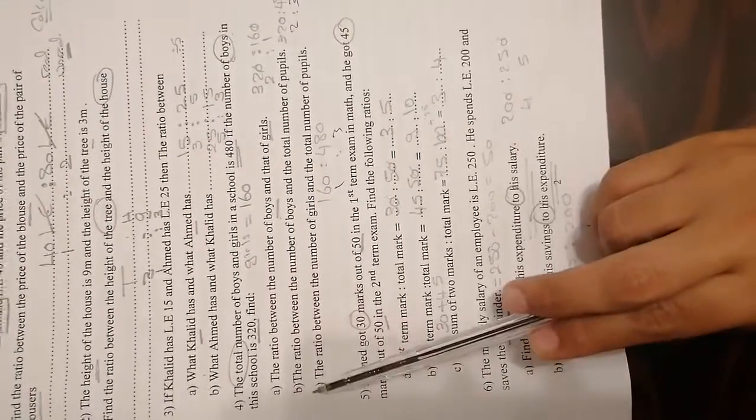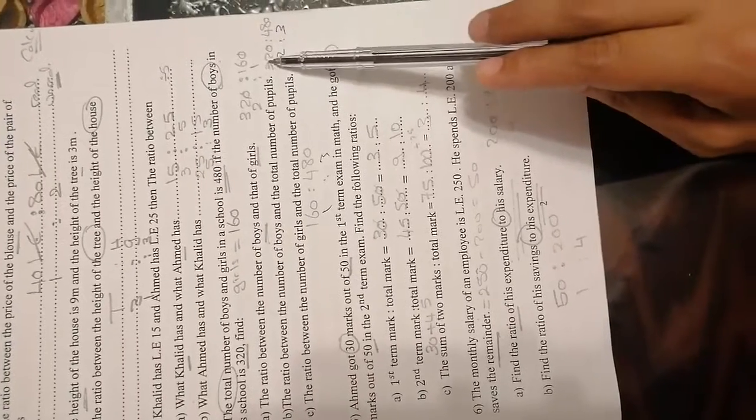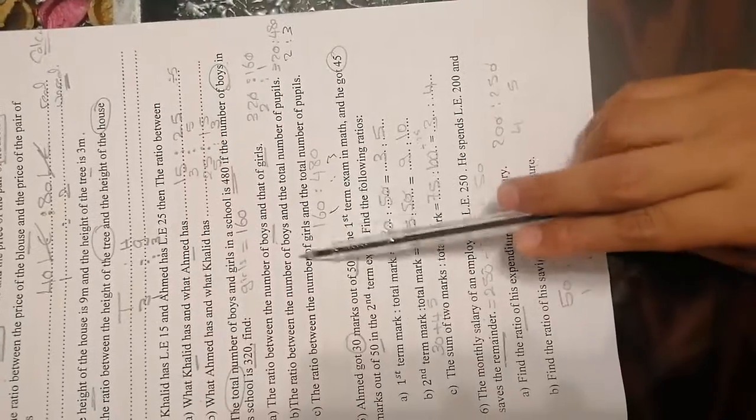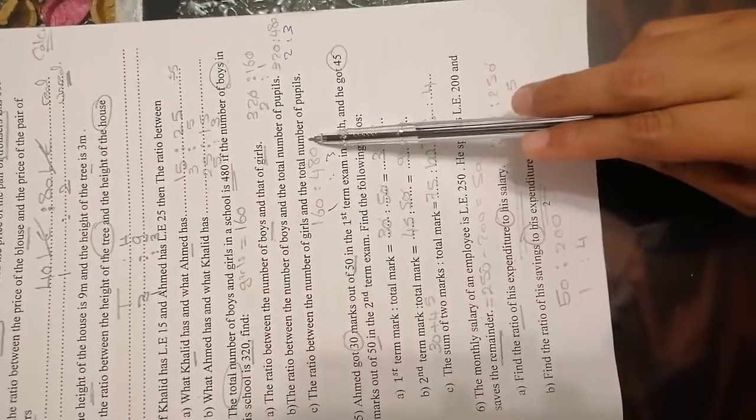Okay? Number B, the ratio between the number of boys and the total number of pupils. So it will be 320 to 480. Also division on the calculator, it will be 2 to 3. The ratio between the number of girls, 160, and the total of pupils, 480. On the calculator, 160 divided by 480, the answer will be 1/3.